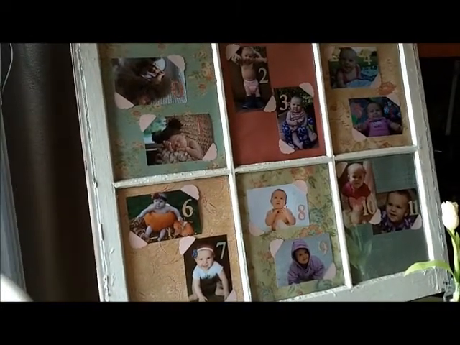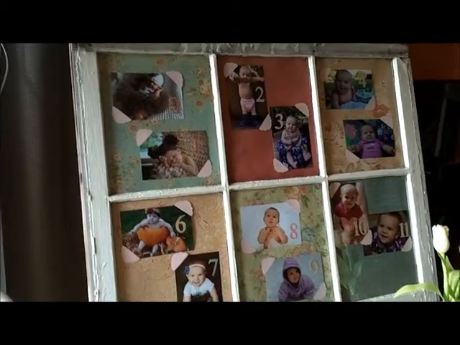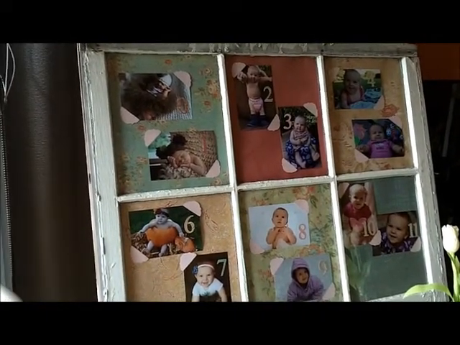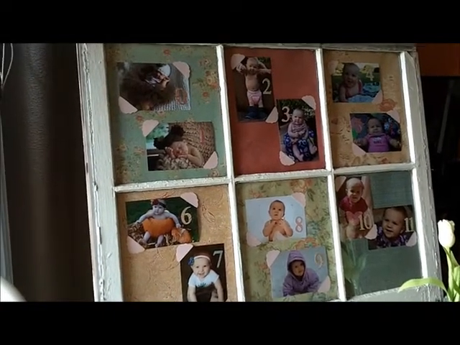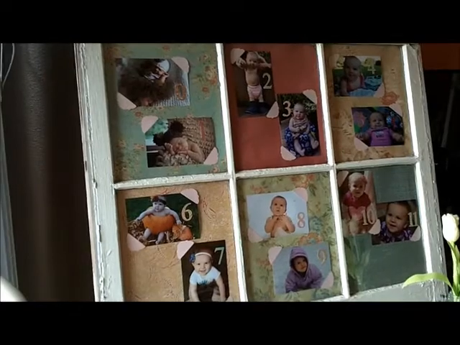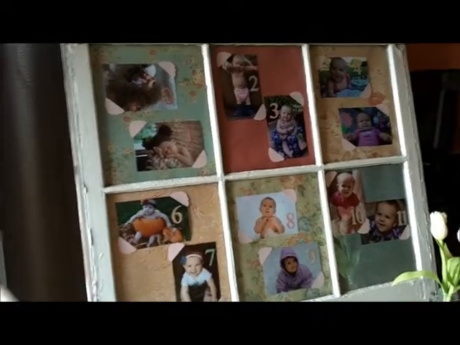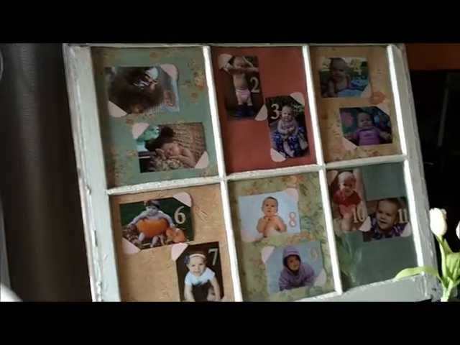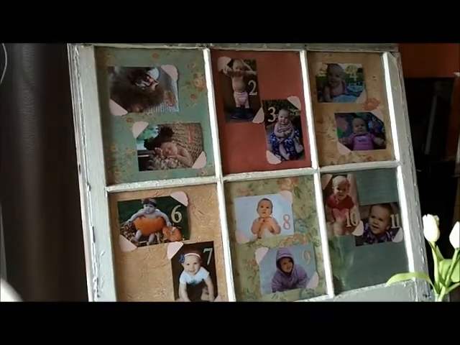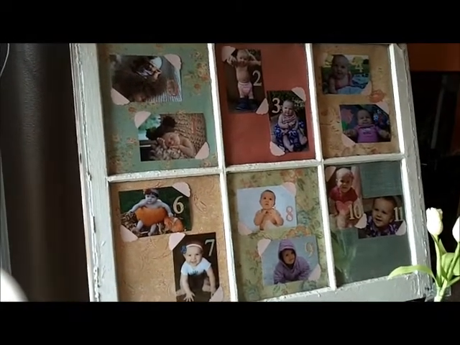So I combined those two ideas and did this, which is Elise's month by month photo display for her birthday. Basically, my parents had this window in one of their barns just sitting there, so I grabbed it and cleaned it up a bit. It probably has lead paint, so I was a little bit careful.